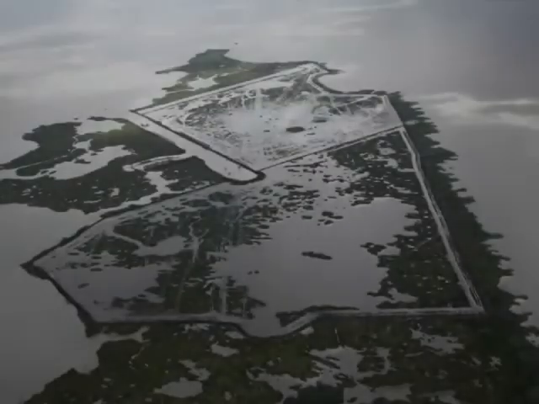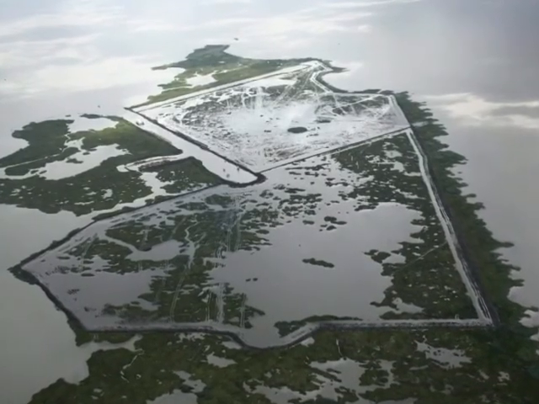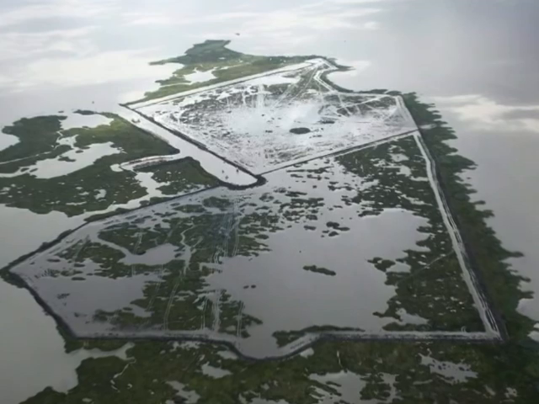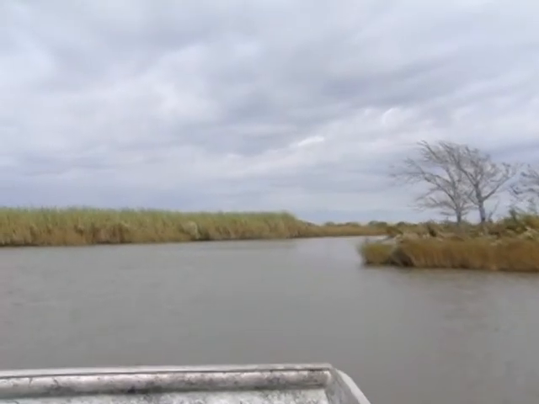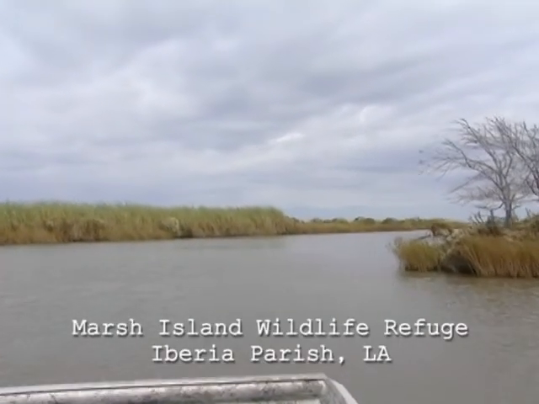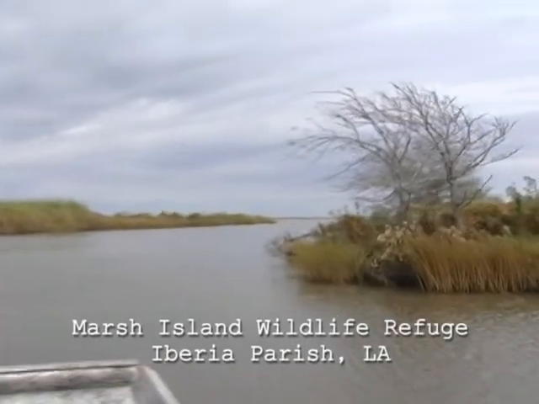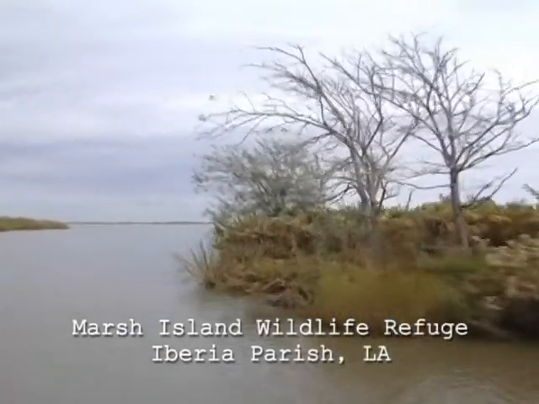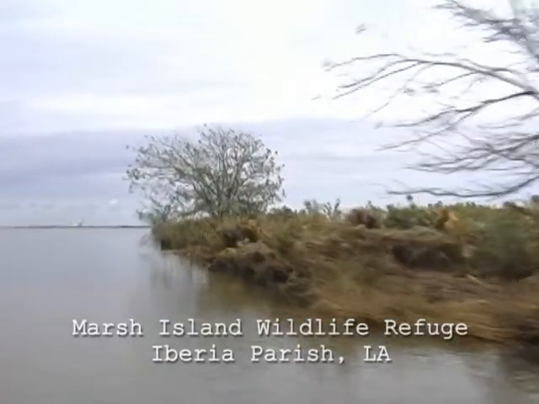Just off the coast of central Louisiana, at the east end of Marsh Island, lies a fragile ecosystem that exemplifies the current crisis of wetland loss. It also offers an example of current coastal restoration techniques in action.